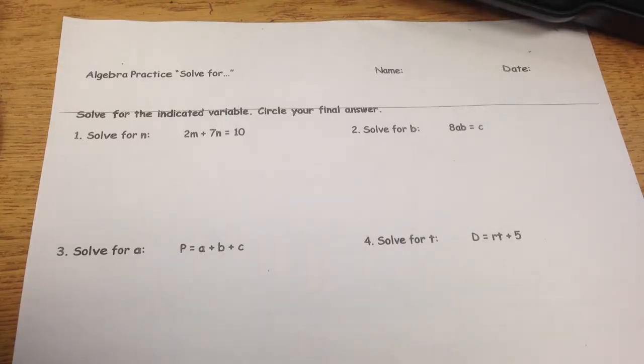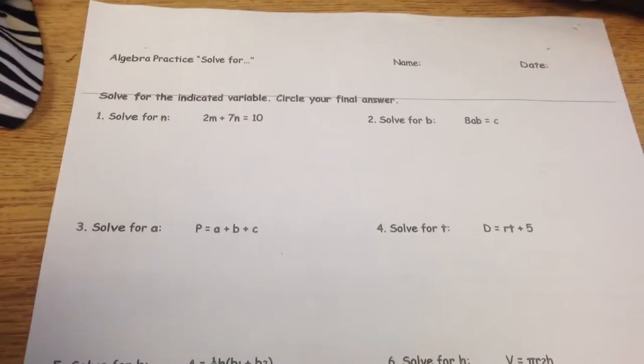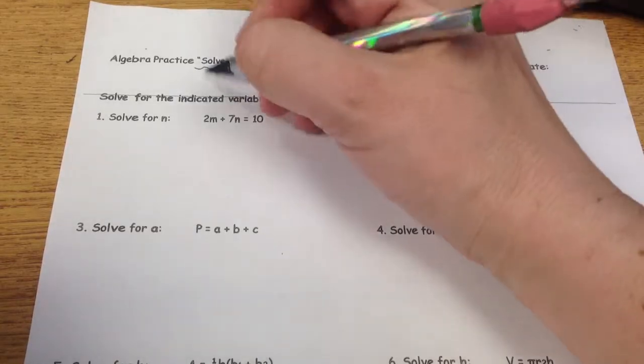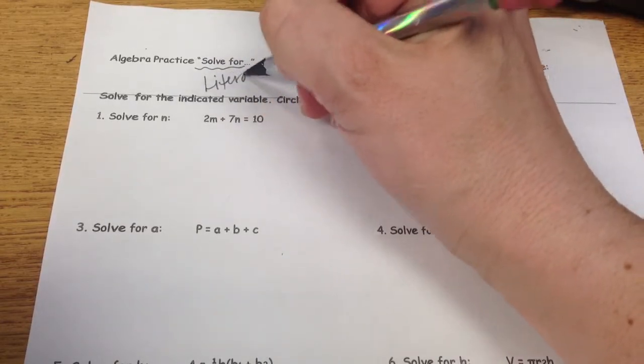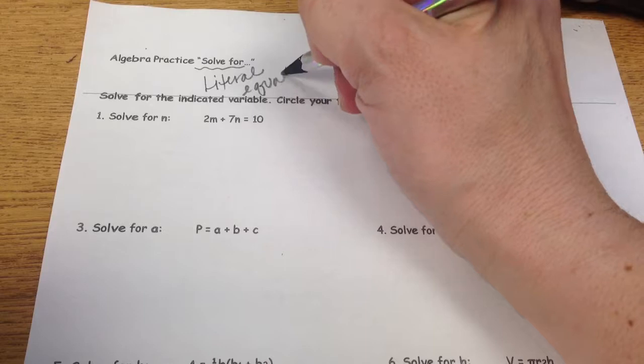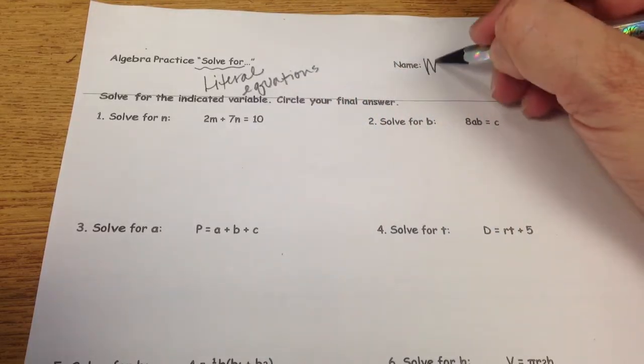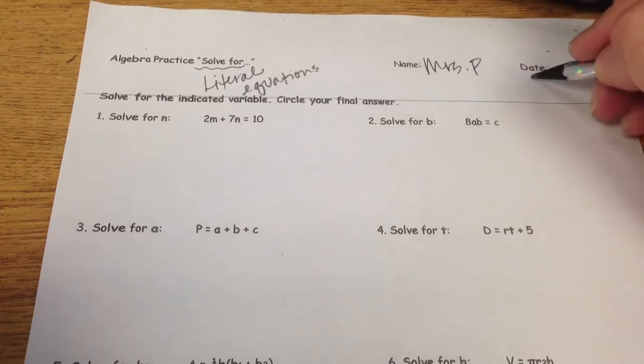Good morning. I'm going to work through some of the problems to get you started on our literal equations practice. Our solve for is that idea of solving a literal equation, and we've got examples in our foldable on this. We're going to get started on this today.